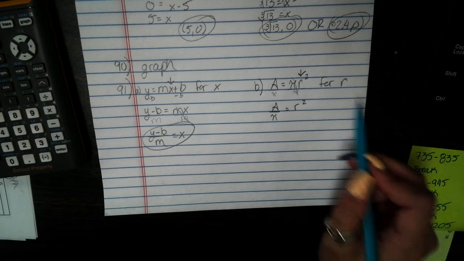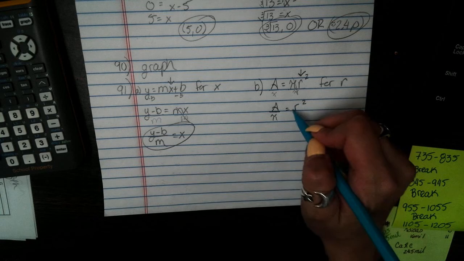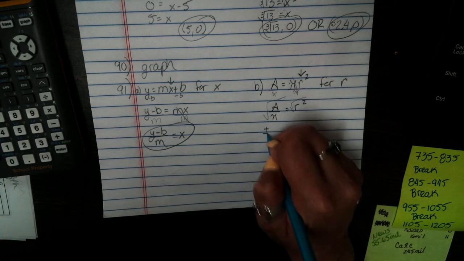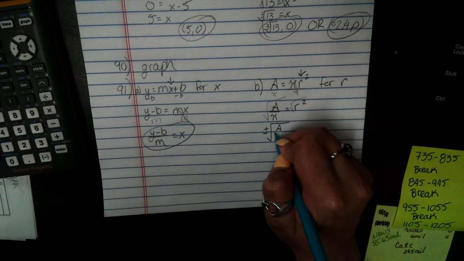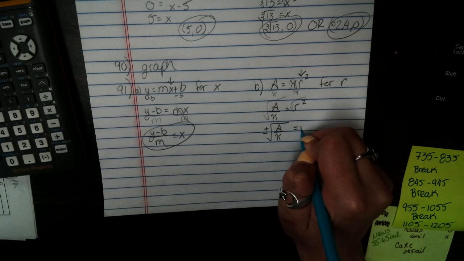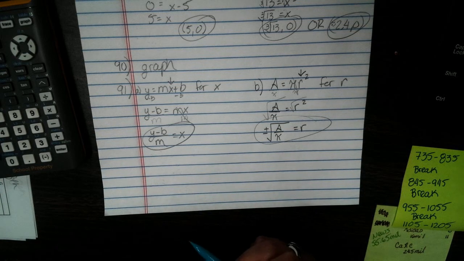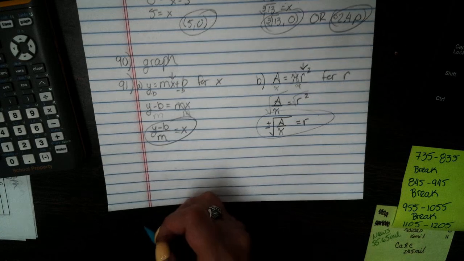We're not done because it said solve for r, and we have r squared. So we're going to square root both sides. And then don't forget that when you square root anything, a plus or minus symbol pops up. And r is now by itself, so we are now done. Seems funky, feels weird, but that's how it needs to go. Let's see if I can fit.